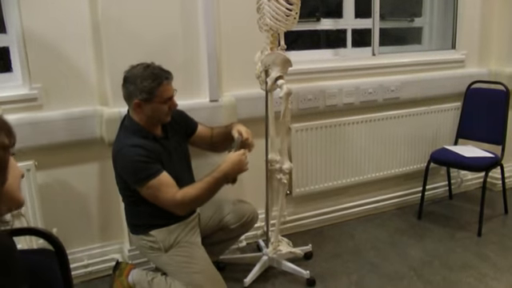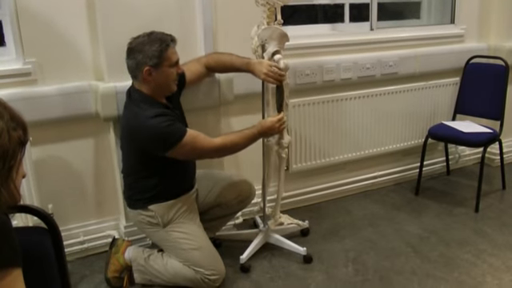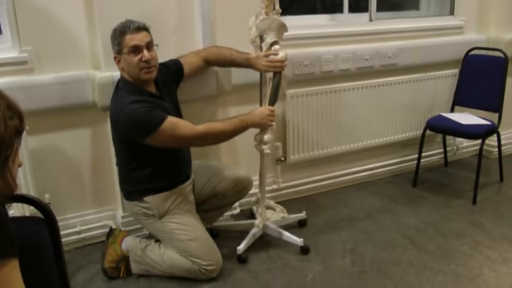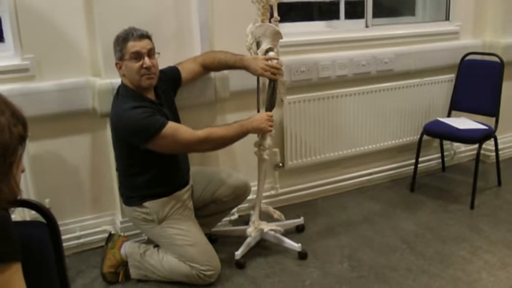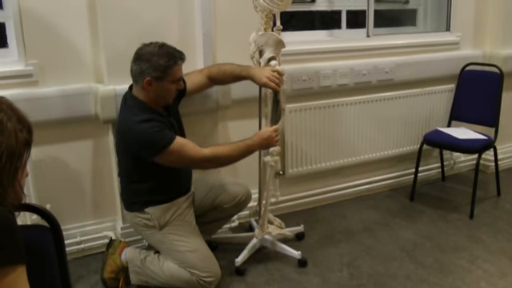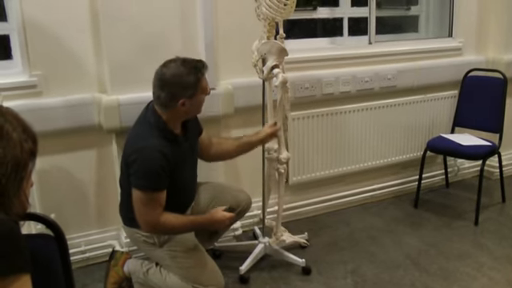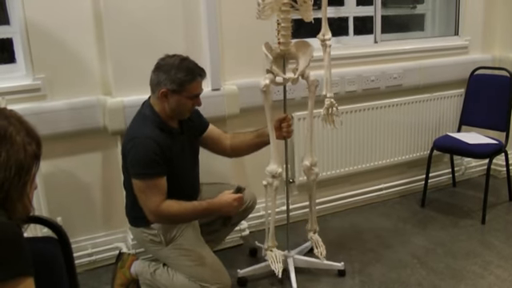Because it doesn't cross a joint, it wouldn't do anything. It would just maybe bend the bone a little bit, but not much. Okay. Does it exist? No.